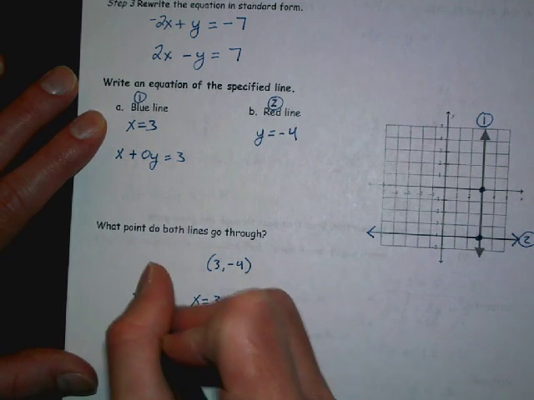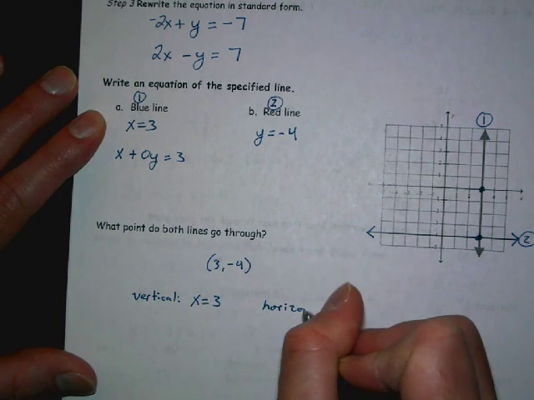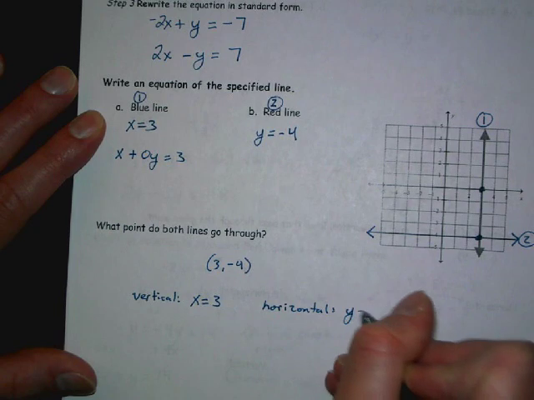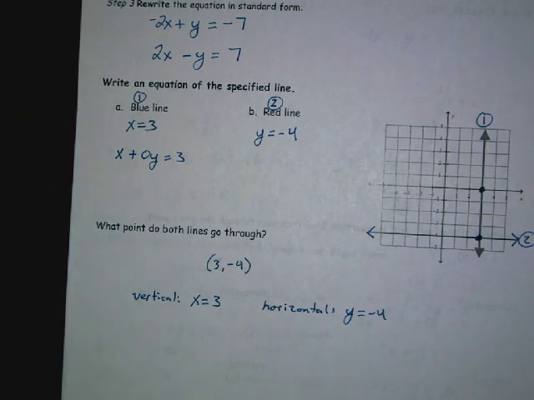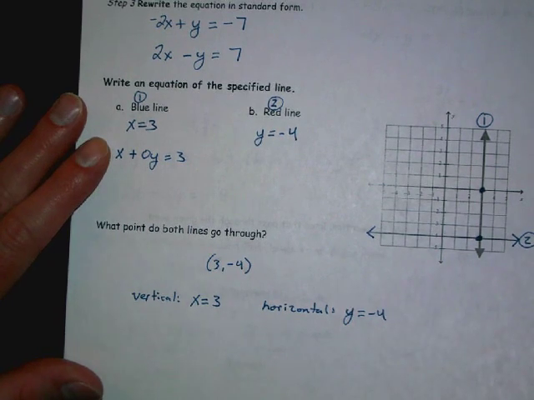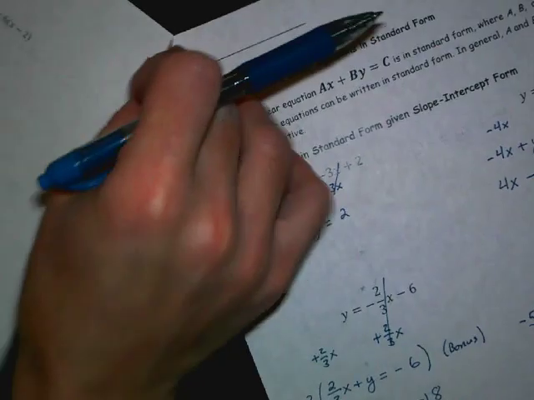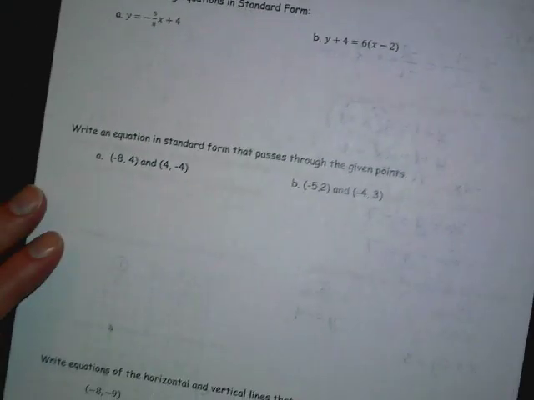Okay, so if I give you a point, any point, and I say, what is the vertical line that goes through this point? The vertical would be x equals 3. And then if I ask you, what is the horizontal line through that point? It'd be y equals negative 4. So if you can just remember x is the vertical, y is the horizontal, you can just write it straight from the point. All right, any questions there?